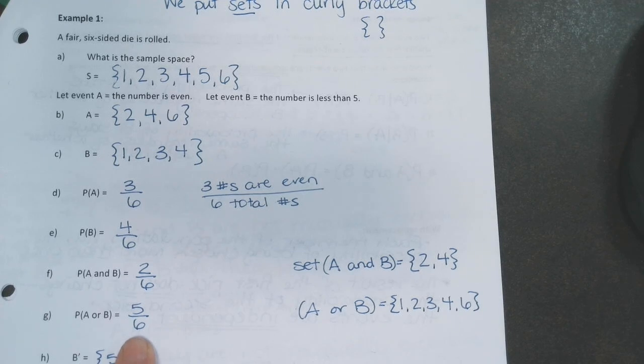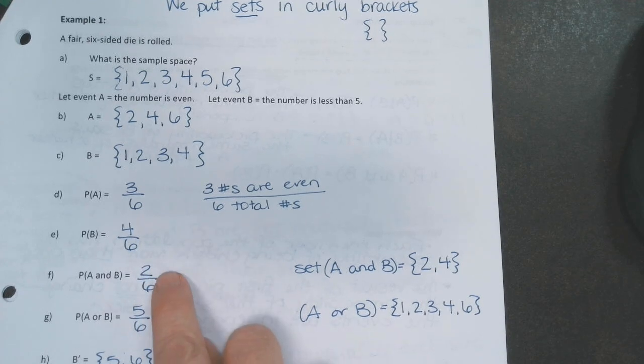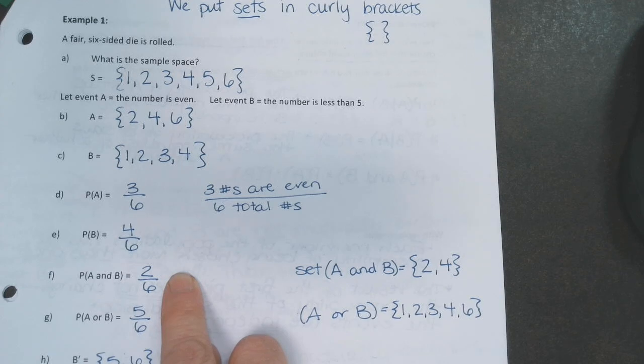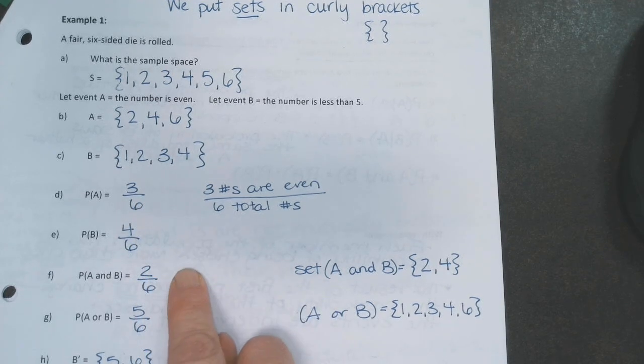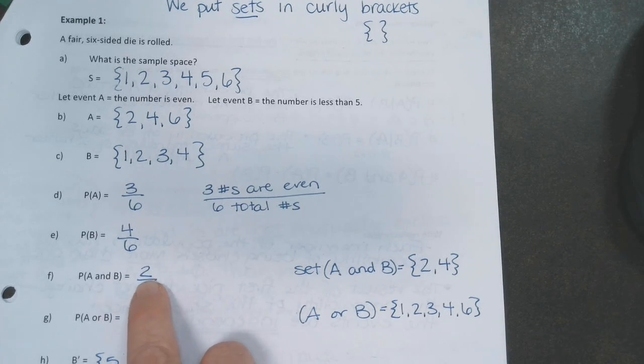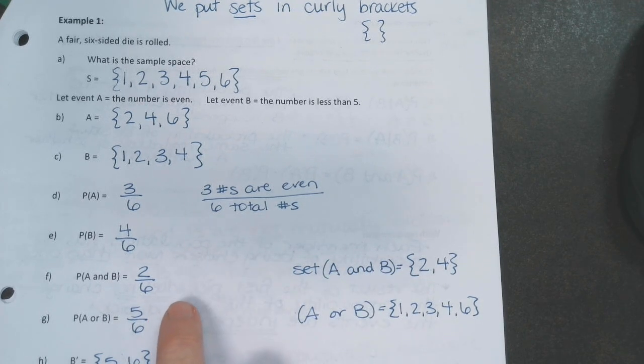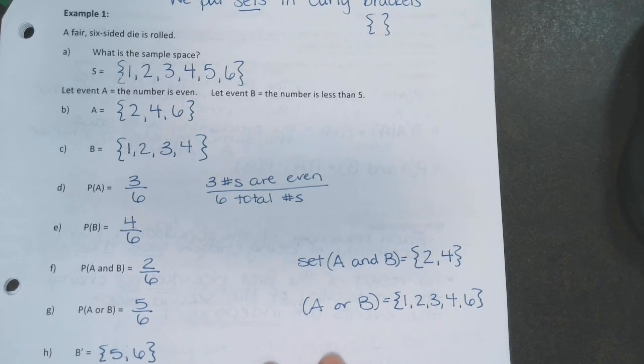Now with probability, you'll notice that some of these fractions could have been reduced or simplified. We generally don't in probability, unless sometimes in the homework it may ask you to specifically, but I like to not reduce them because then I can really see where the numbers came from. 2 values here out of 6 total. If I reduce it to 1 out of 3, it doesn't show me as easily where those numbers came from.